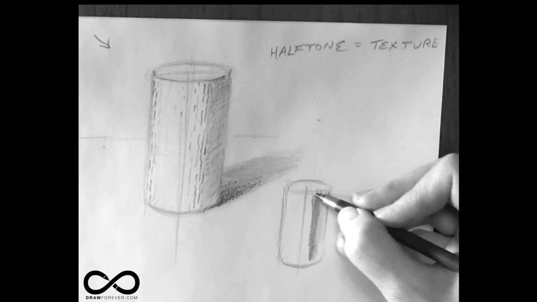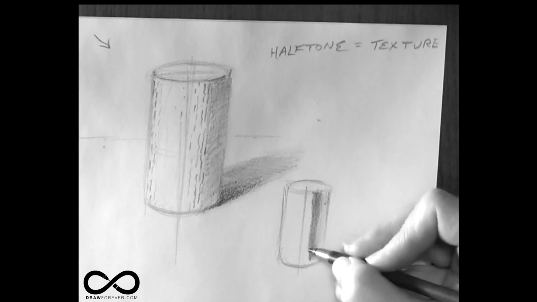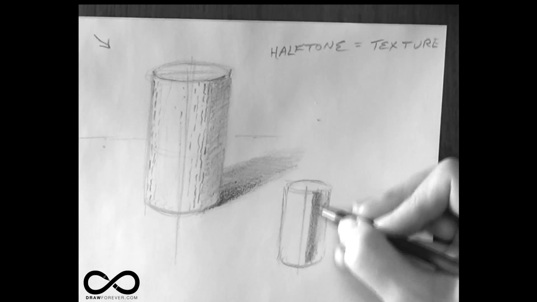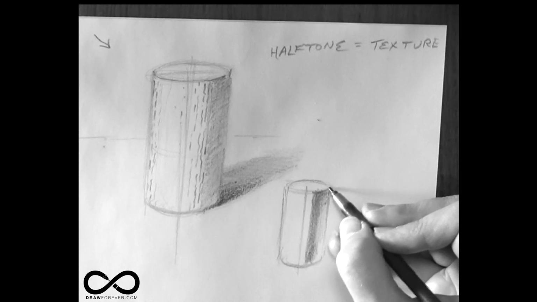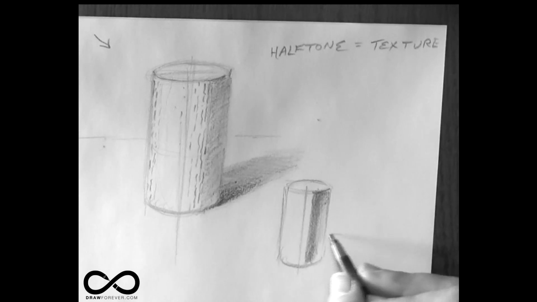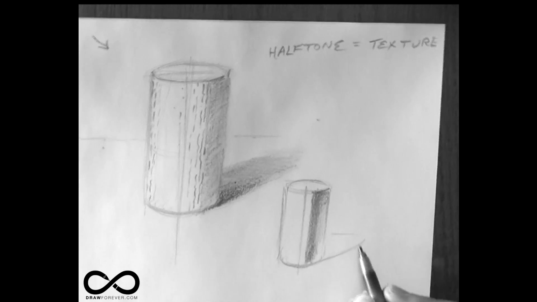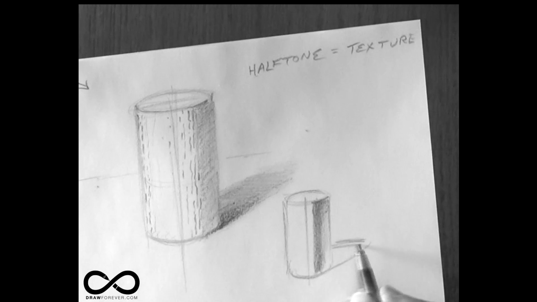Sometimes it can be almost as bright as the light area depending on the type of metal, but much brighter. A little bit darker towards the top again because it's bouncing off the table, and here's the basic shadow area, getting darker where it comes up against.